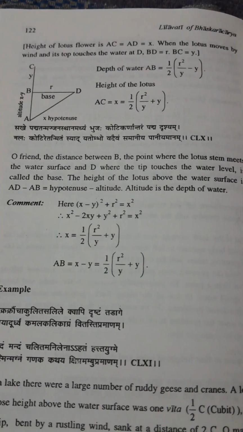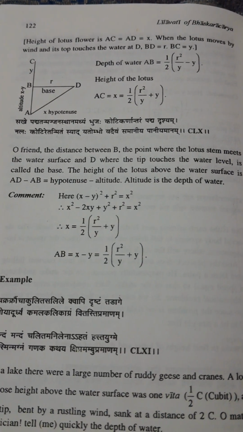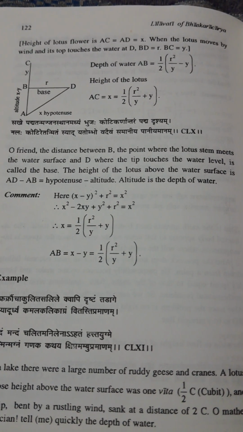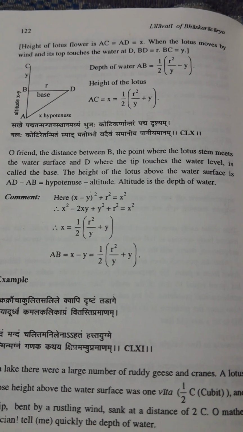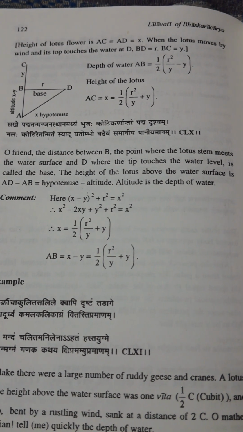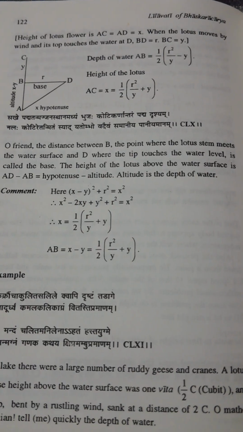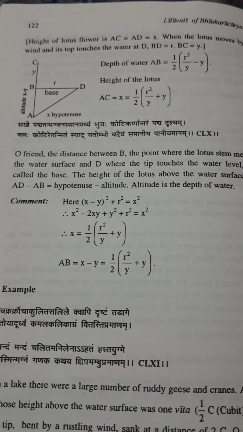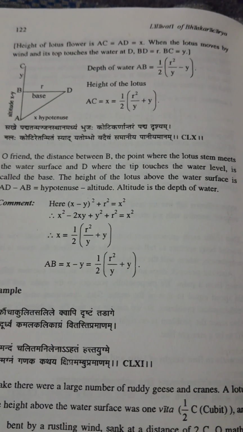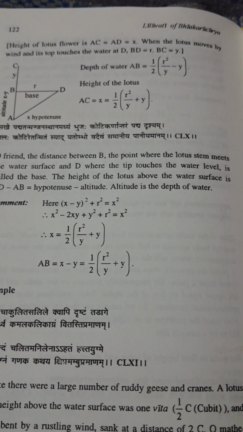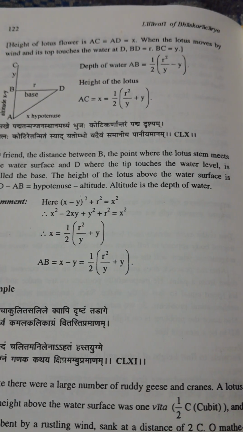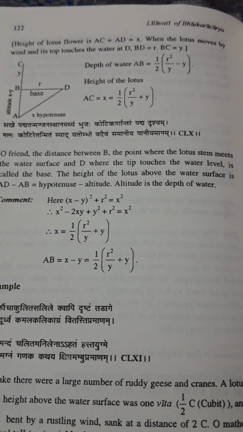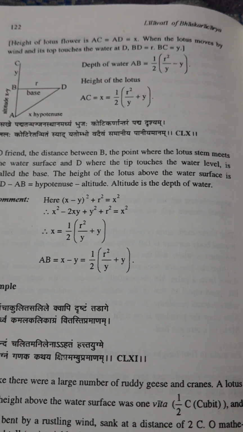The formula is: the height of the lotus is AC, and AD equals AC, both are the same, both are the lotus length. So that is X. When the lotus moves by wind, its tip touches the water at D. So BD is the arc, the distance.